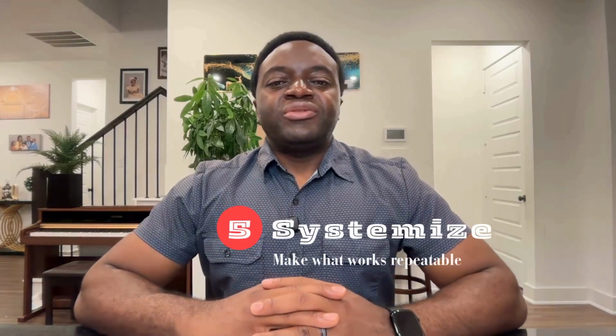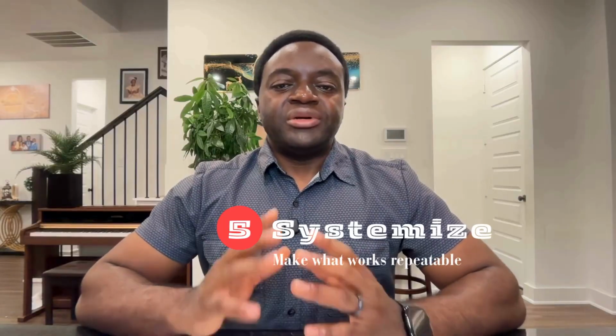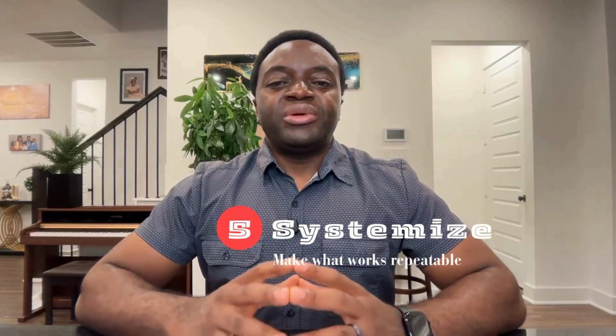Now the fifth and last step is systemize. Once you have produced a useful result, you want to make the process easier to repeat. But do not begin with a complicated automation. Standardize before you automate. First, document the process because you are going to need it sooner or later.